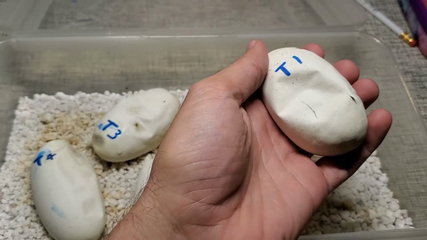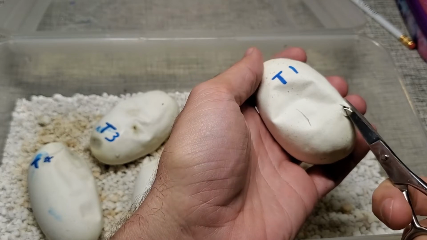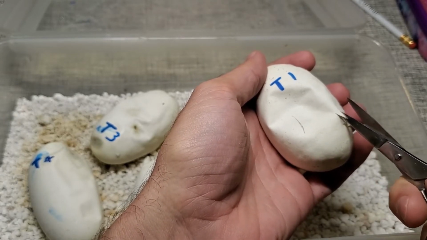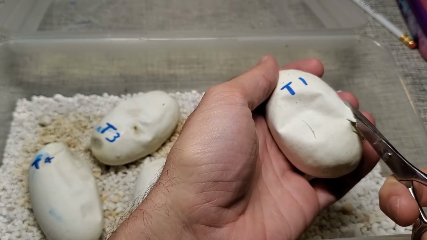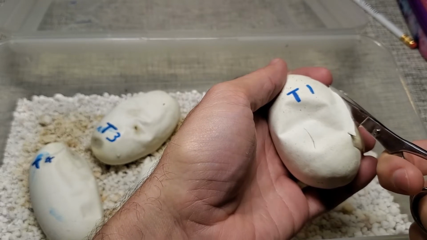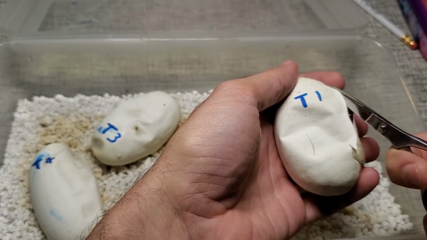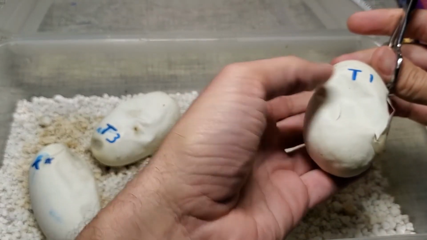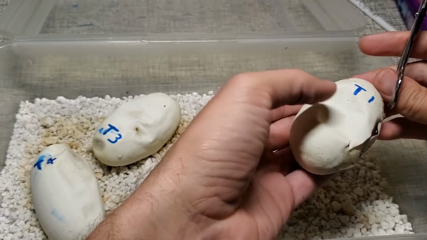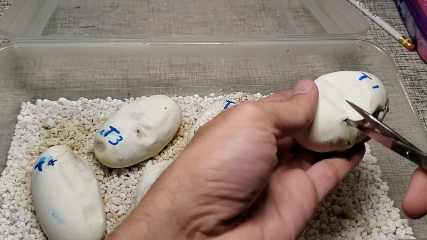All right, let's see what we have in T1. Could T1 be the one we're looking for? Gotta get the hang of this cutting again. Is there any egg still? Any egg still? I don't think so. See any? I kept seeing this right here, and I thought that the snake had cut out already, but it was just a piece of mulch from Twilight's cage.